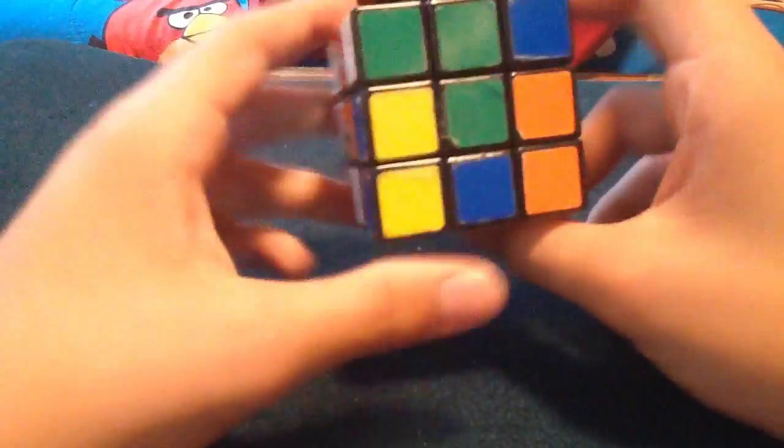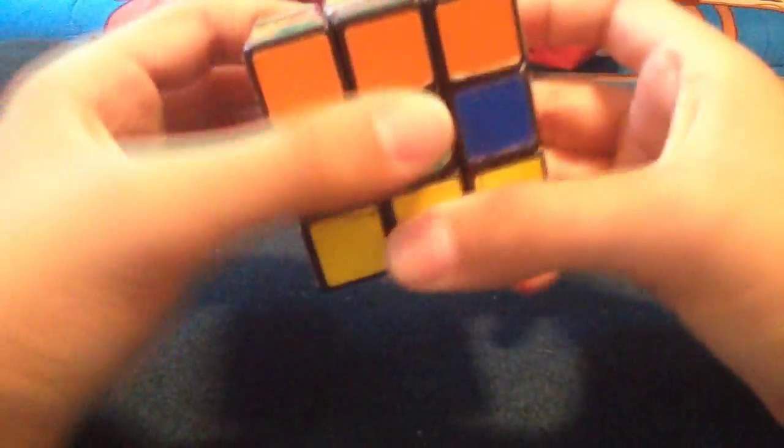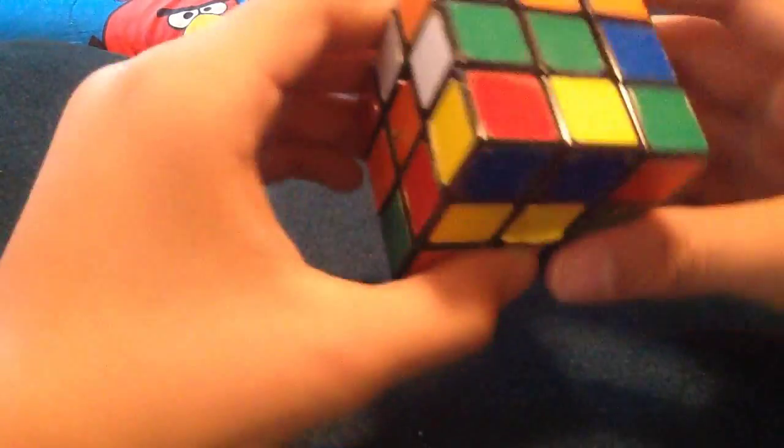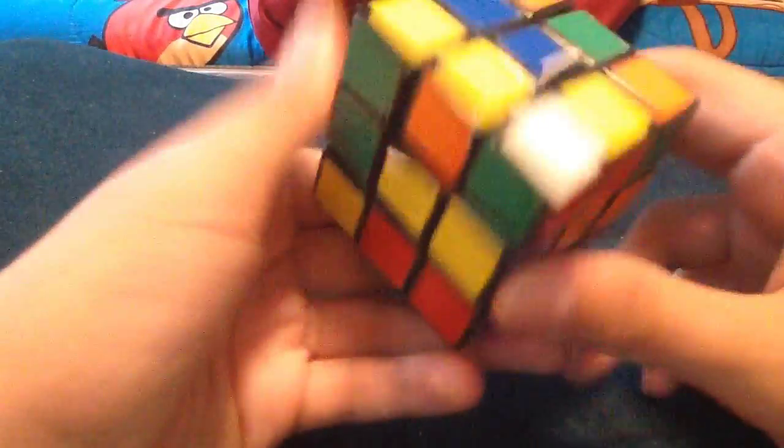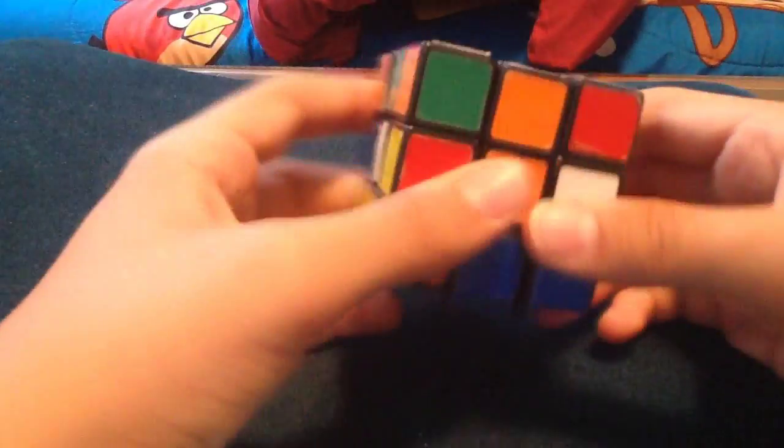And now I'm going to show you that one more time because this case might happen. Let me just do this to help you guys out here. As you can see, I have it under where it needs to go, and the edge that's right here is solved. So if we do this algorithm, it messed up the edge that we put there. So all we have to do is do L to put that edge back where it was. So now just apply those steps to everything.